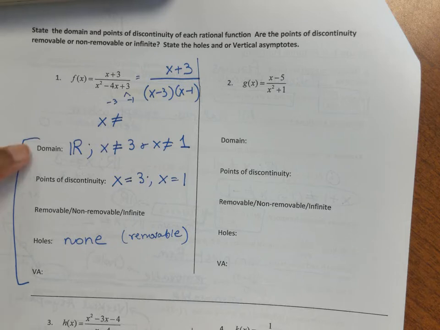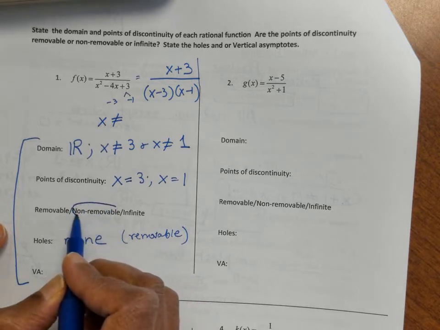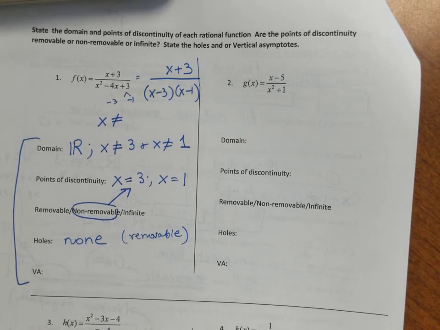Okay, so just note the difference between how you write it. That's all. Discontinuous at 3 and 1, or 1 and 3. And this discontinuity is non-removable. This discontinuity is non-removable.